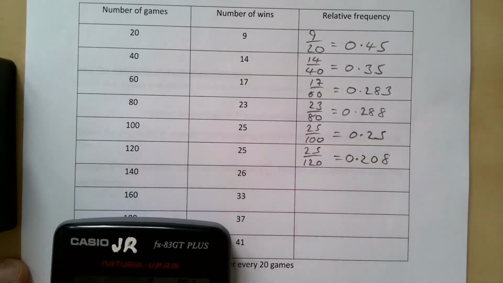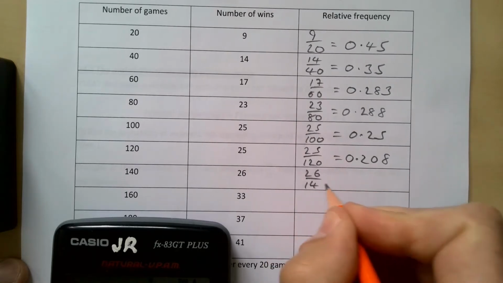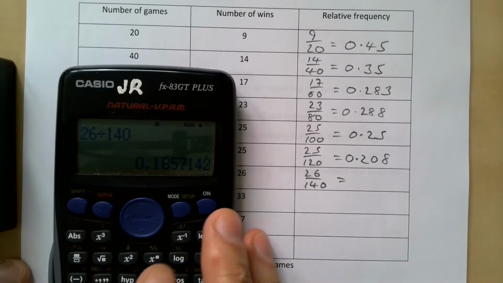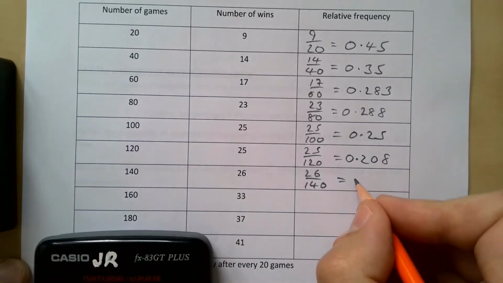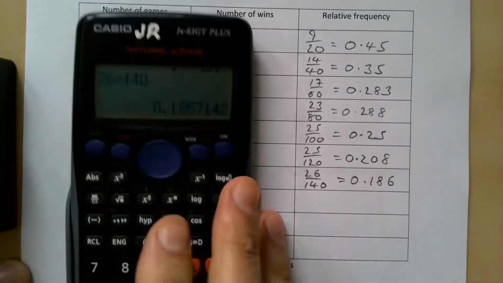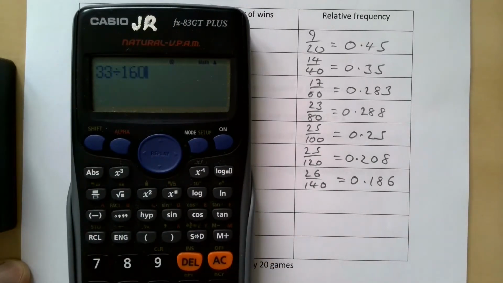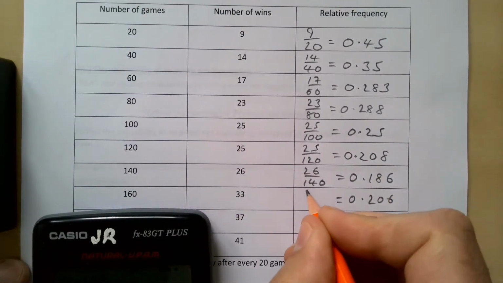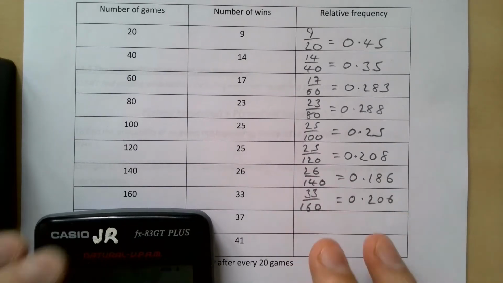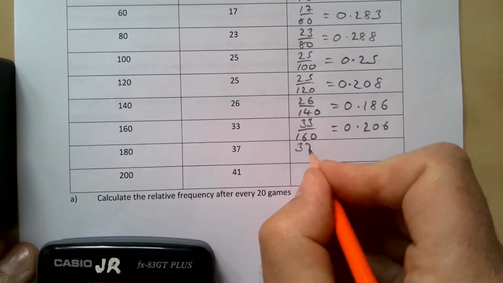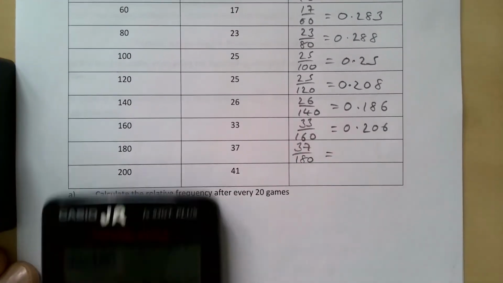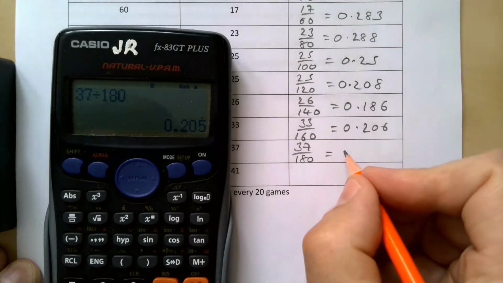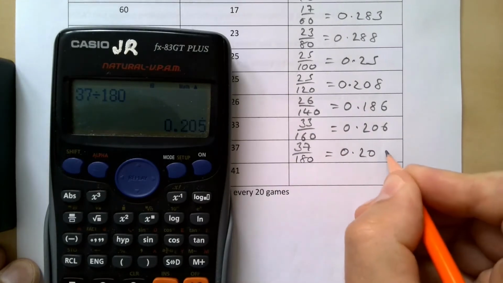Next one, 26 over 140, is 0.186. 33 divided by 160 is 0.206. 37 over 180 is 0.205 recurring, so it's going to be 0.206 again.